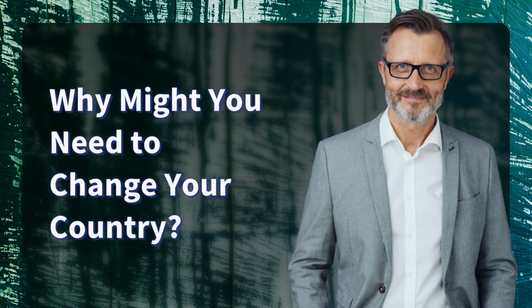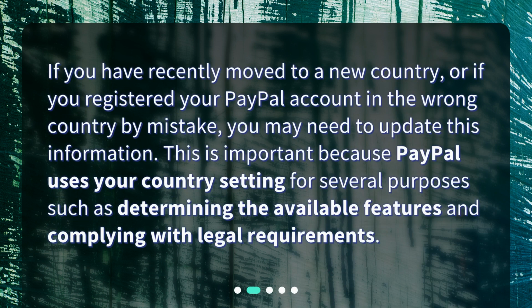Why might you need to change your country? If you have recently moved to a new country, or if you registered your PayPal account in the wrong country by mistake, you may need to update this information. This is important because PayPal uses your country setting for several purposes, such as determining the available features and complying with legal requirements.